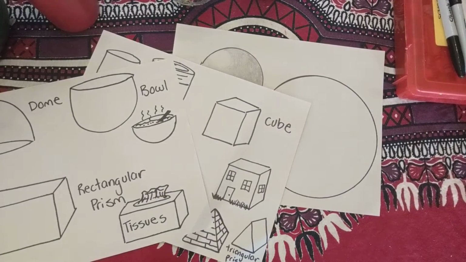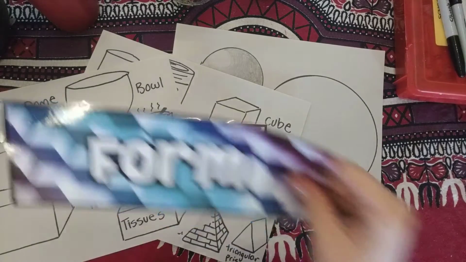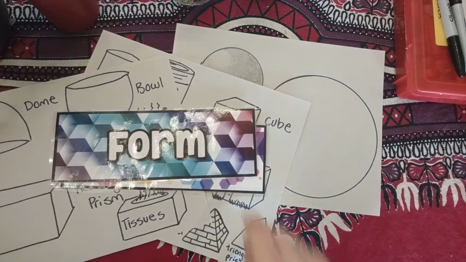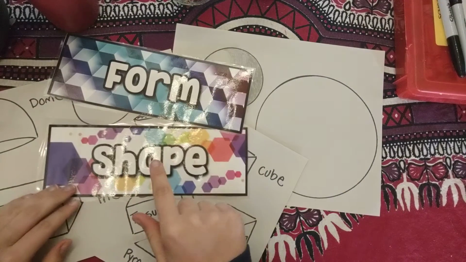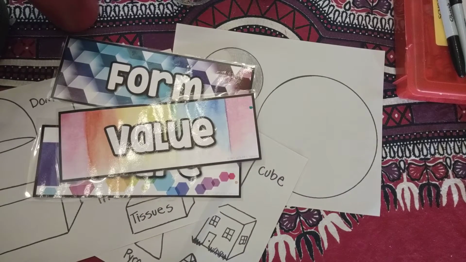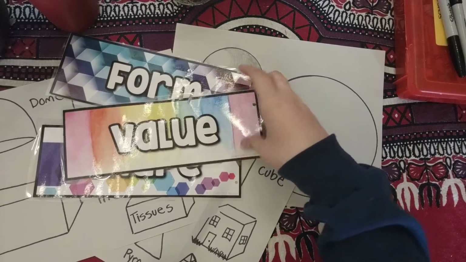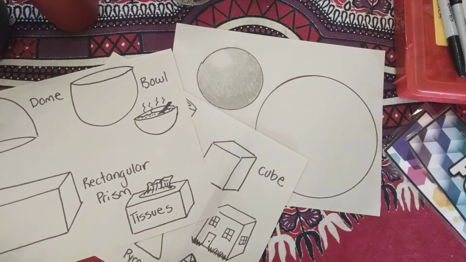Okie dokie, artichokes. Today we are talking about shapes. We're going to turn those shapes into three-dimensional forms. So we're just adding 3 dimension to our shapes. Alright, so we're going to create some forms. For one of them, we're going to need to add a little value, which is the lightness or darkness of a color. I'm going to show you that at the very end, so stay tuned. Let's get our draw on.